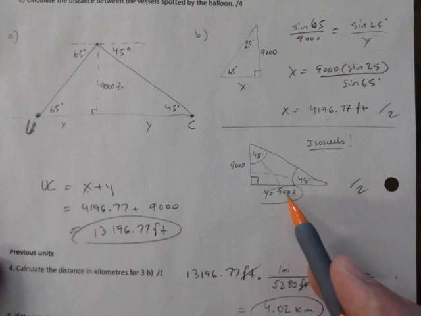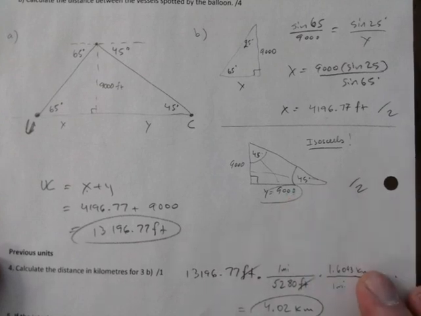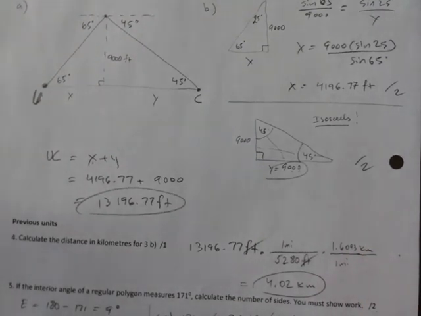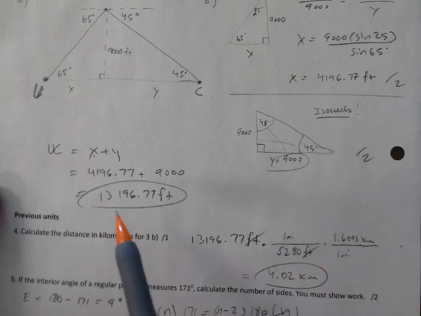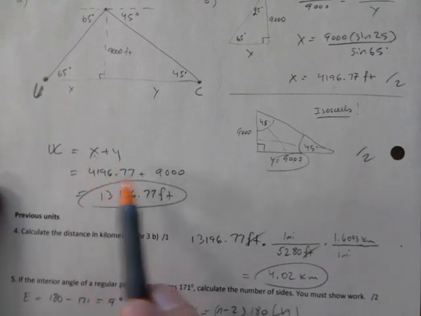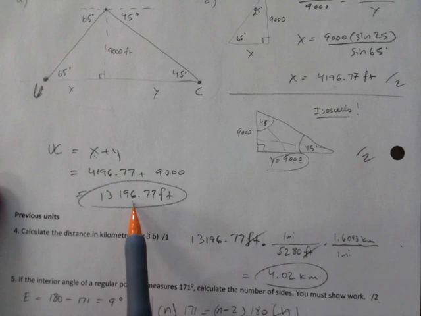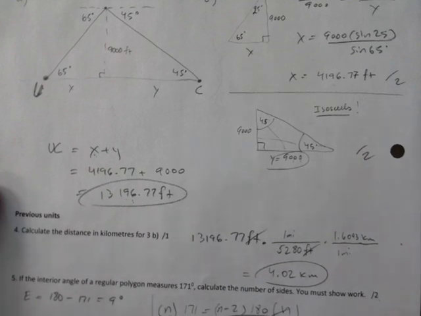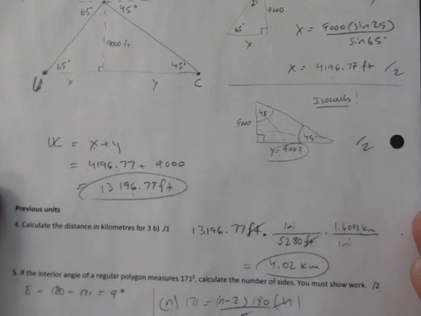If you did the work and you figured out that it's 9,000, it's still okay. But right, left side is equal to right side on that side when you set it up. And so X plus Y, whatever you got here, if you add it up, that would also be a full mark there. So that's 13,196.77 feet.